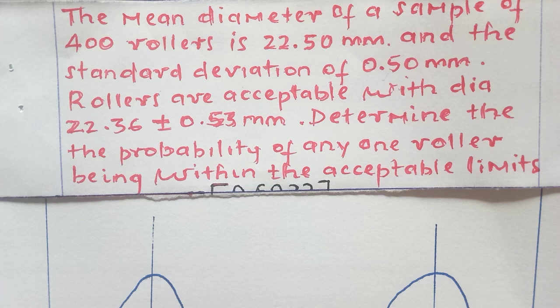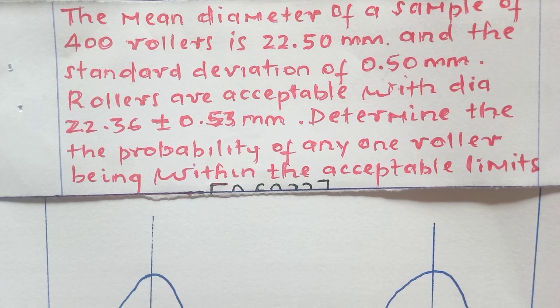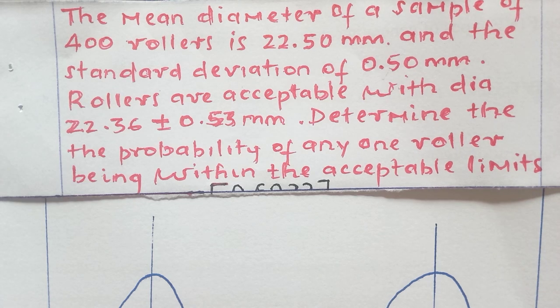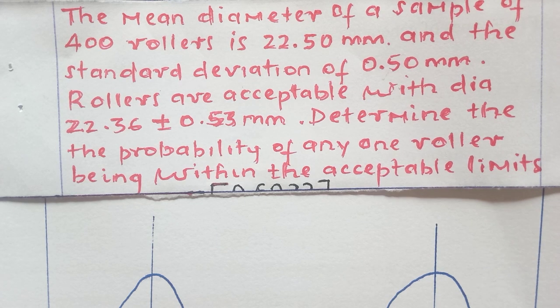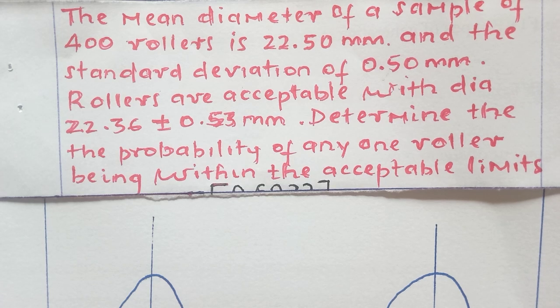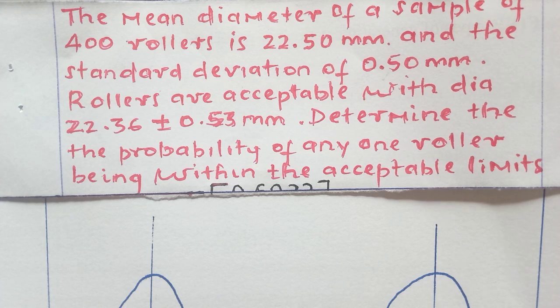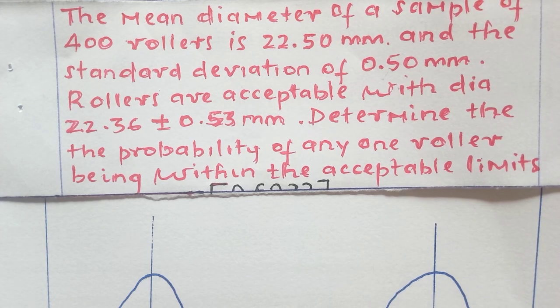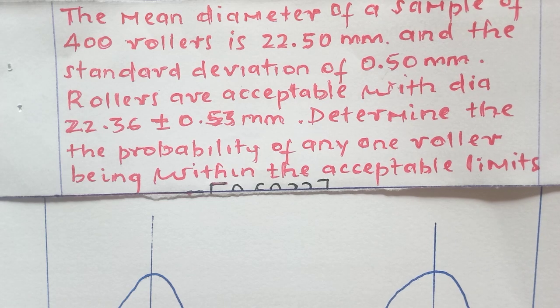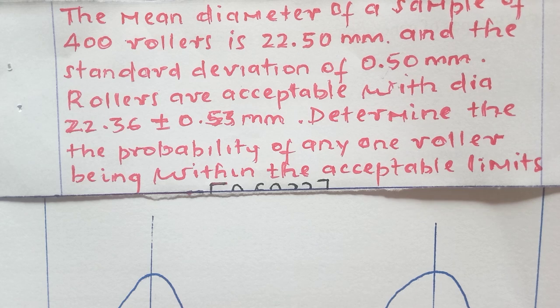So here we shall have 22.50 as our mean diameter. I may not write millimeter as of now, but we shall write it later. The standard deviation is 0.50 millimeter, and the mean I can write here also.